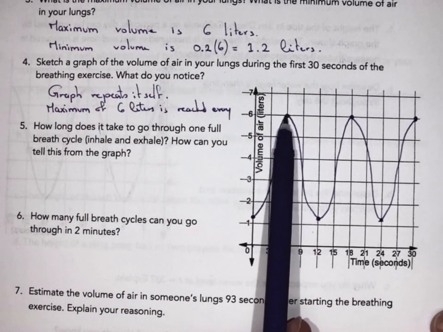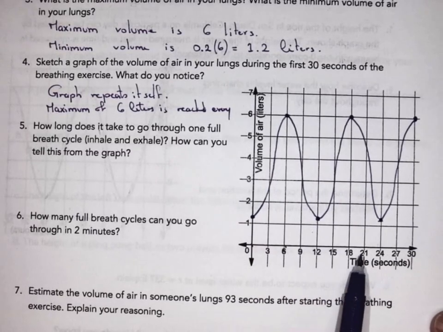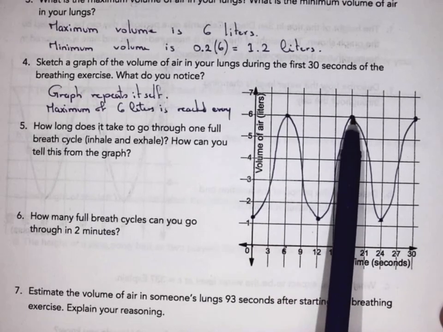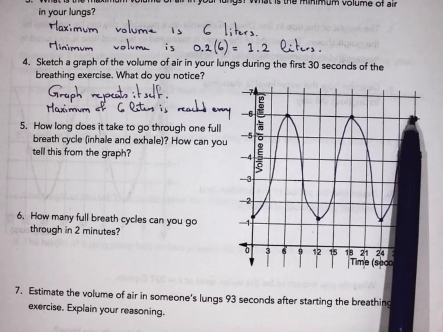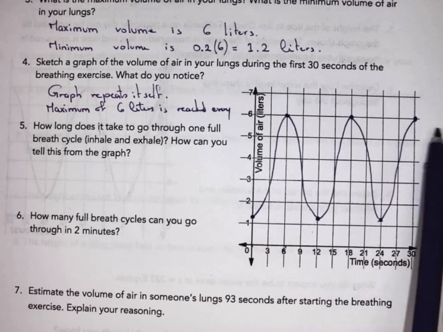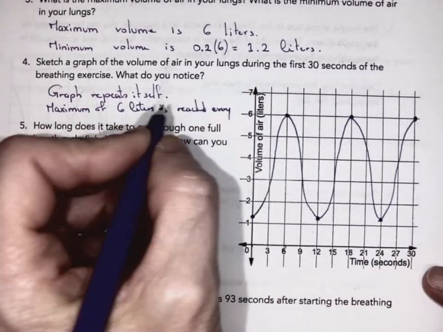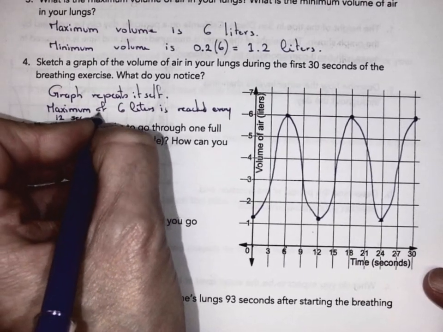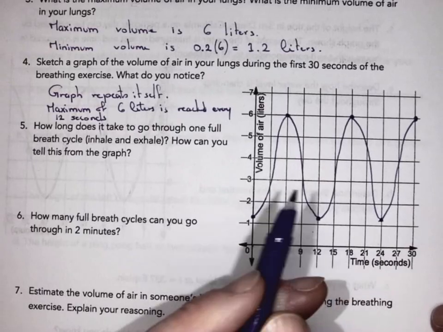So at 6 seconds I'm at the max, I exhale and I inhale, so at 18 seconds I'm at the max again. So how often am I reaching the max? Well, that would be every 6 seconds, right? From 6 to 18, and then again from 18 to 30. So every time, that would be 12 seconds, right? So maximum 6 liters is reached every 12 seconds. And so would the minimum, right? The minimum, and then 12 seconds later, and 12 seconds later, etc.